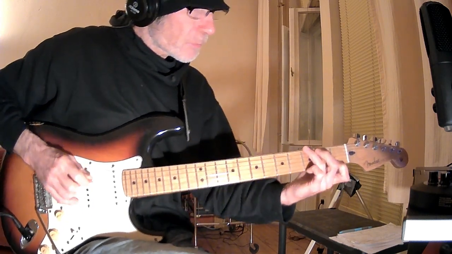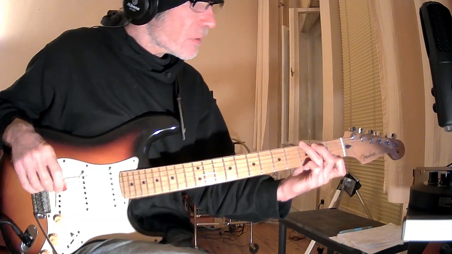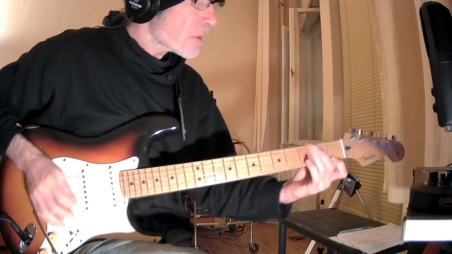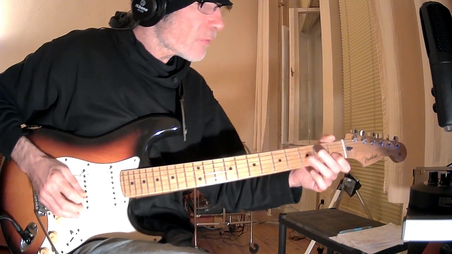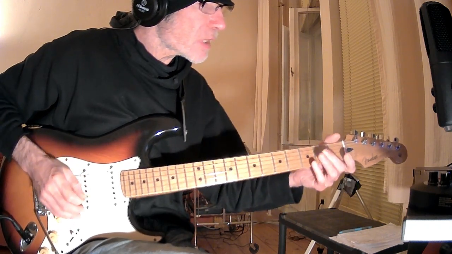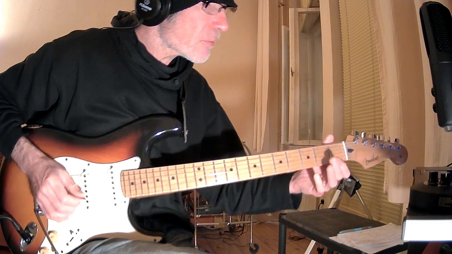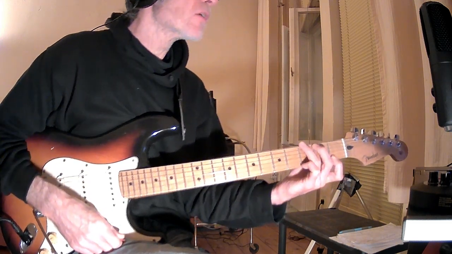G shape is my open G dominant 7. Here's the 7, F. 1, 2, 3, 4, 5, 6, 7, G, A, B, C, D, E, F, G dominant 7.